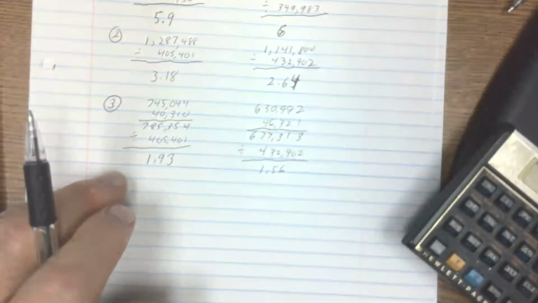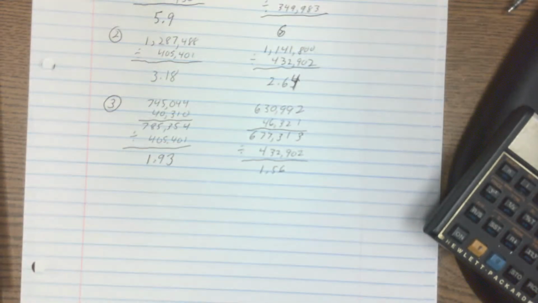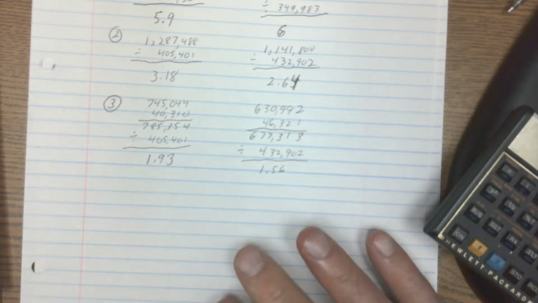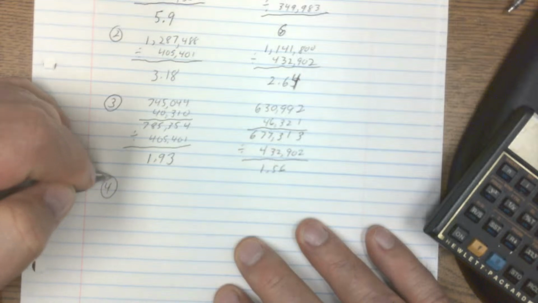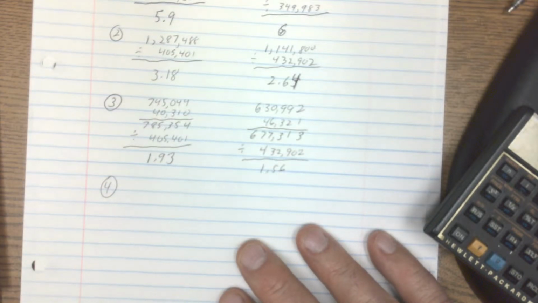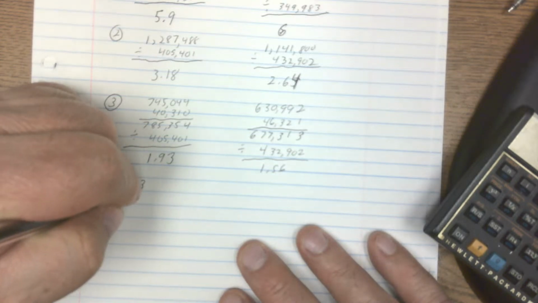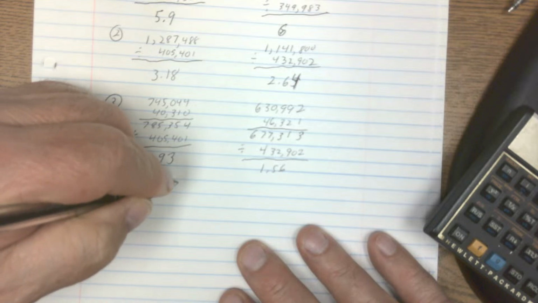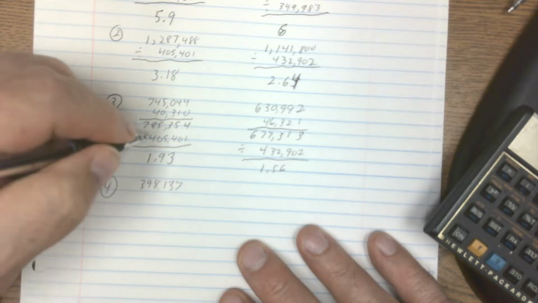And then finally, the cash flow ratio is cash from operations divided by current liabilities. In 2021, our cash from operations is 398,137, and divided by our current liabilities.